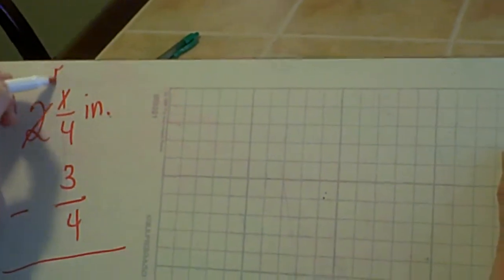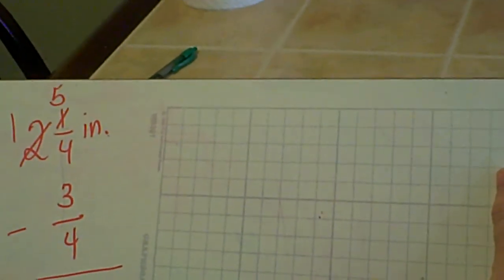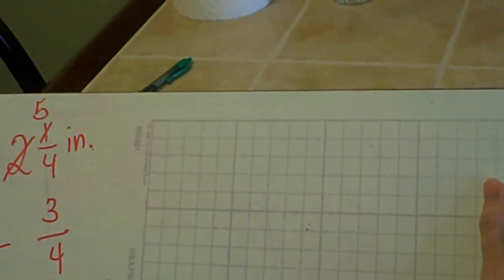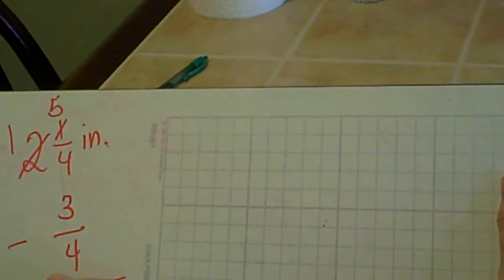So the way we would do that is just subtract. And so we borrow from here, and we'd have 5, and so we'd have 1 2/4 of an inch, which would equal 1 1/2 inches.